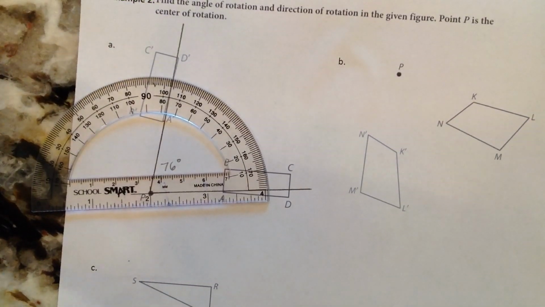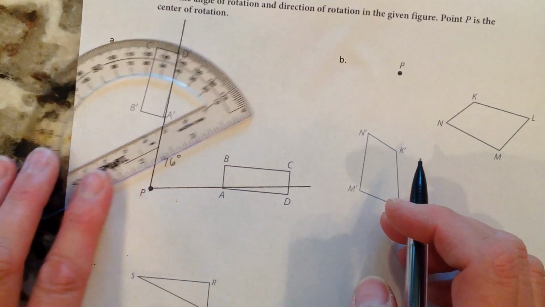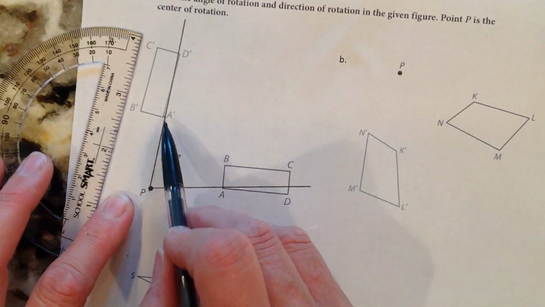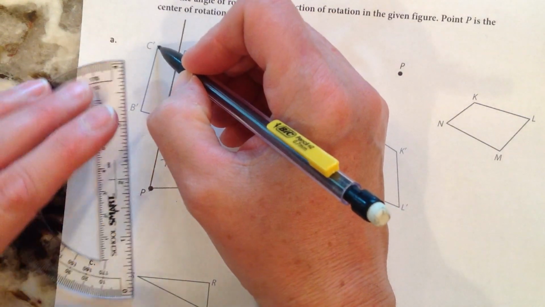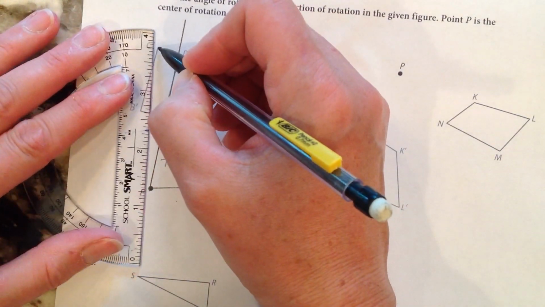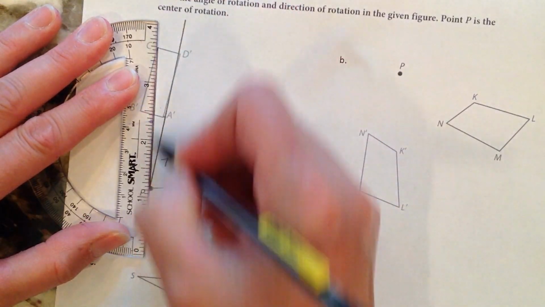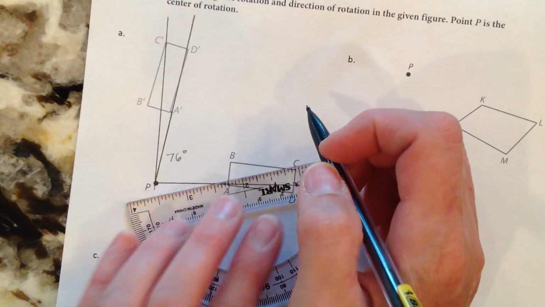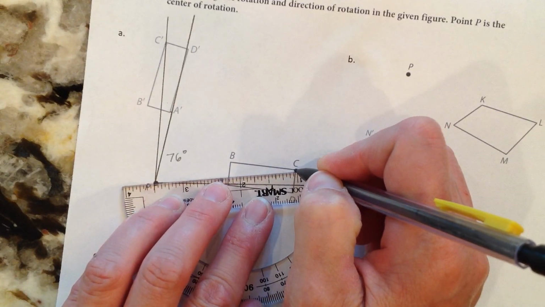counterclockwise turn. I did this the other day. I got 80 degrees, so maybe it's in how I drew it. Looks like I'm off a little bit there. So I'm going to try point C. C is a little bit not in the line here. So I'm just going to check my measurement. C through point P, and then C prime through P.